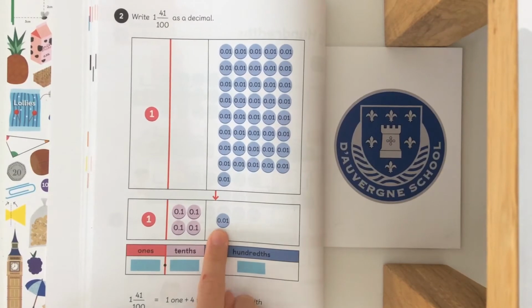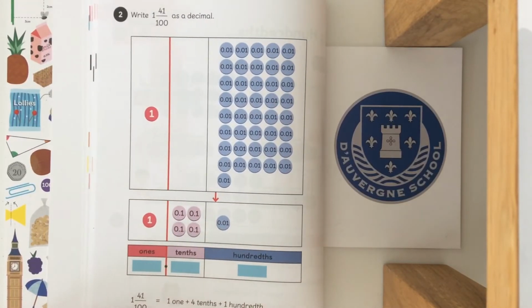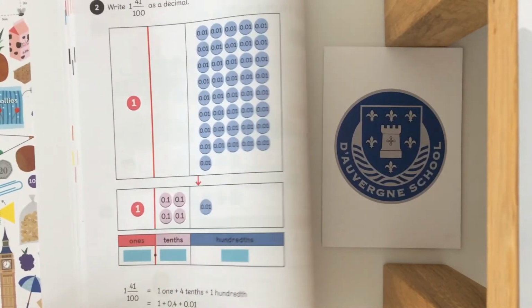See, that's what they did here. They regrouped into tenths, and then they've got 1 whole, 4 tenths, and 1 hundredth. 1.41.